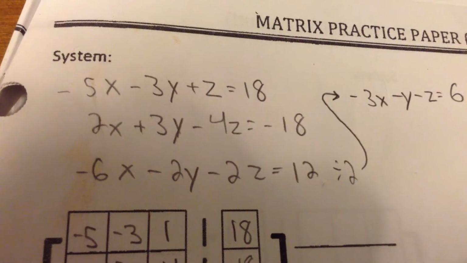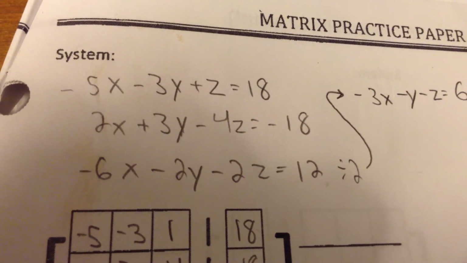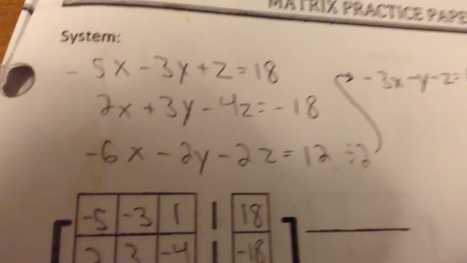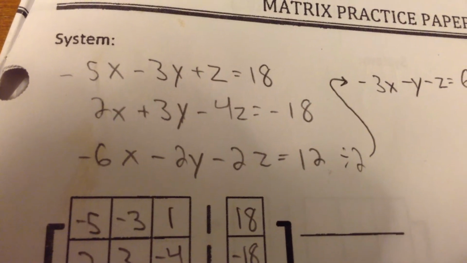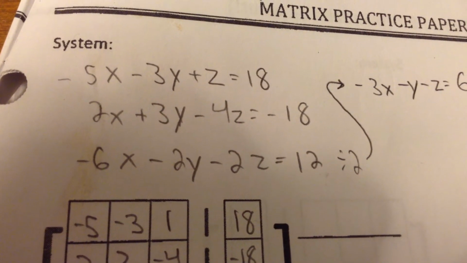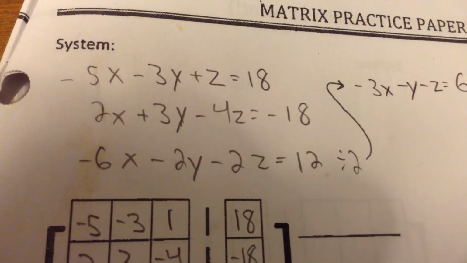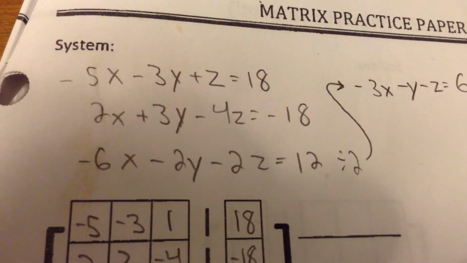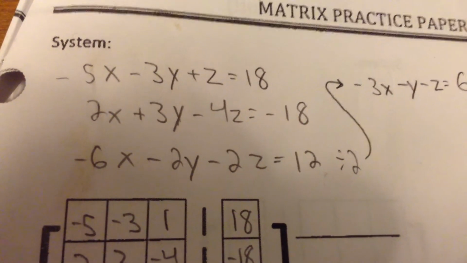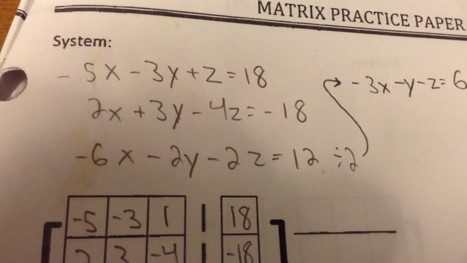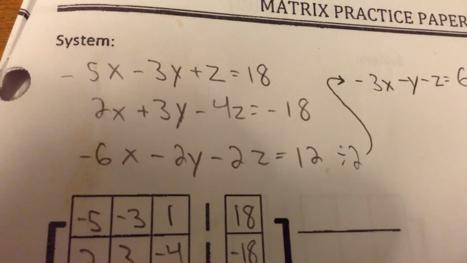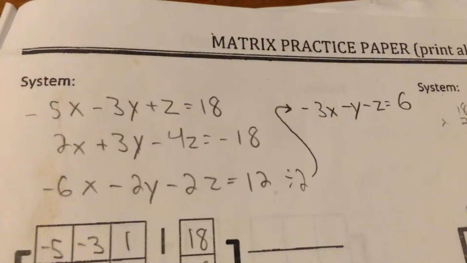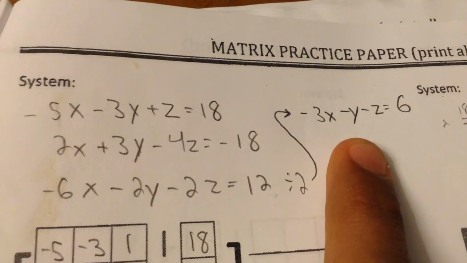Now, this is a 3-variable system and there are many ways to solve these types of systems, but we will be using matrices because that's what we've been covering for the past unit. To start off, we want to look at our 3 equations and see if there's anything that could be done to simplify them, or if there are any zeros, meaning there's none of that variable, which could give us a shortcut. In this case we don't have any zeros, so unfortunately no shortcuts, but the last equation can be divided by 2. Once you do that, you get the simplified version: negative 3x minus y minus z equals 6.